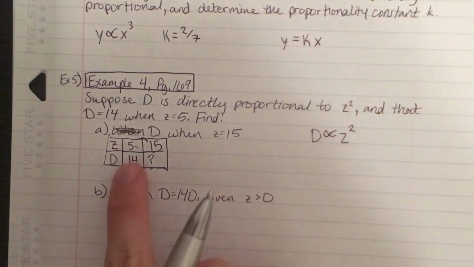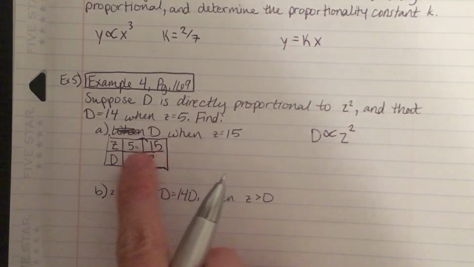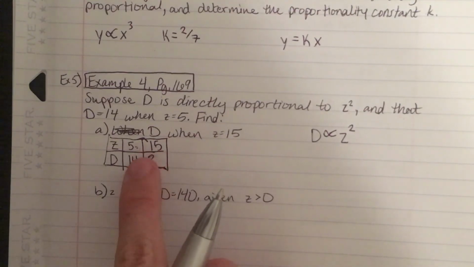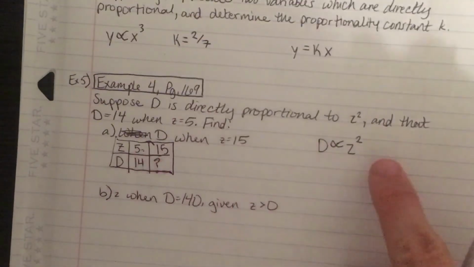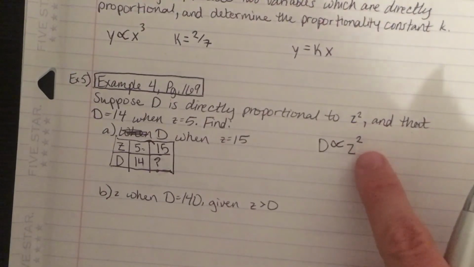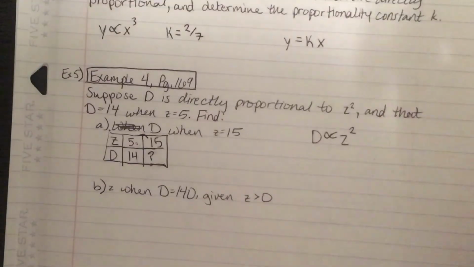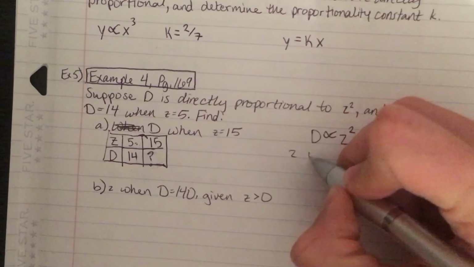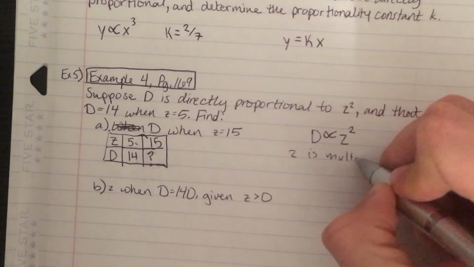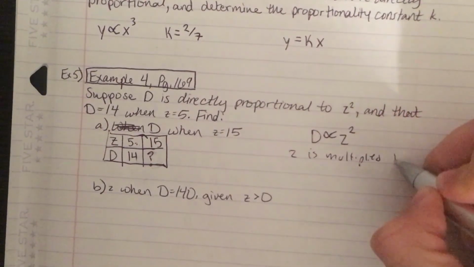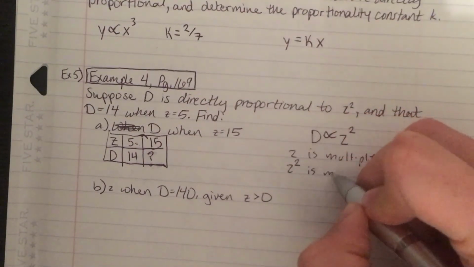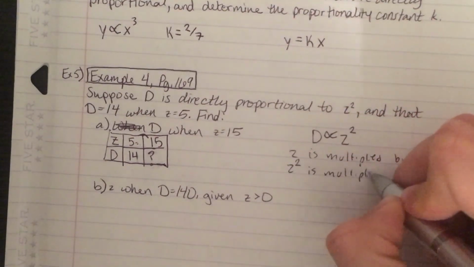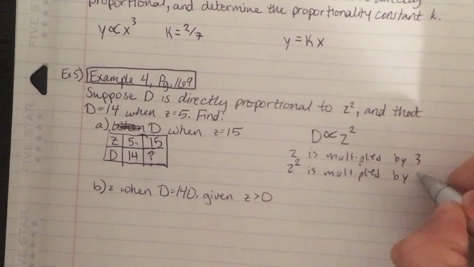So when Z gets multiplied by 3 here, that means that what's really happening is Z squared is getting multiplied by 9. If Z is multiplied by 3, Z squared is multiplied by 9.